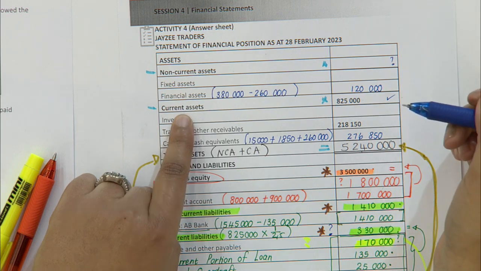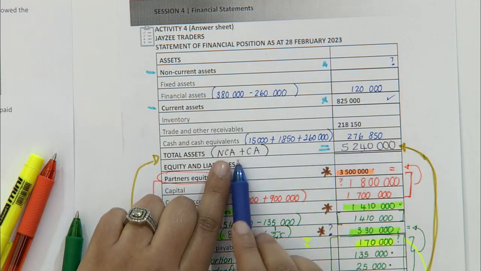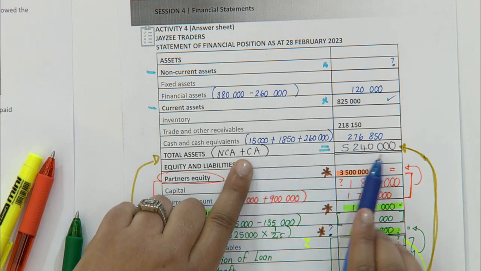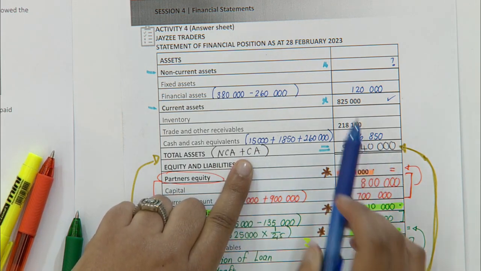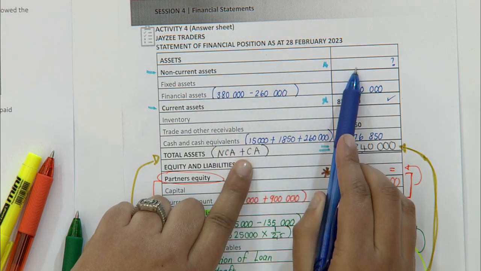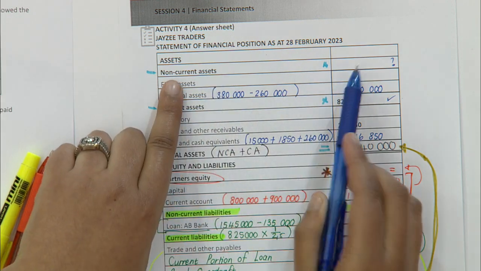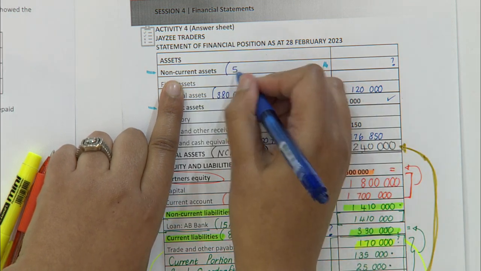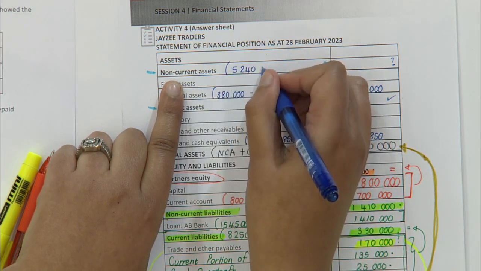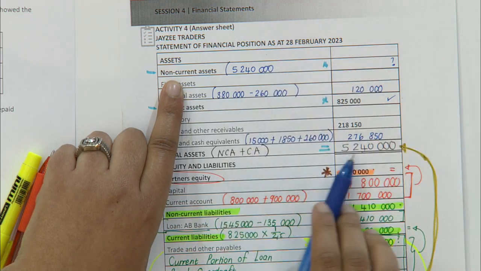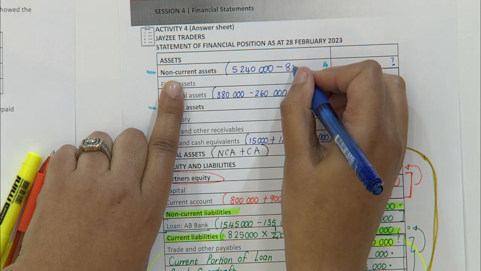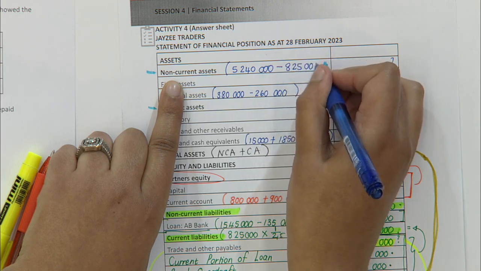Again, that's not difficult, because it's basically like a math sum. Because we have the 825,000 and we have the total assets, we can get to the non-current asset amount, which will be 5,240,000 Rand, and we can now minus what was given, which was the 825,000 Rand.